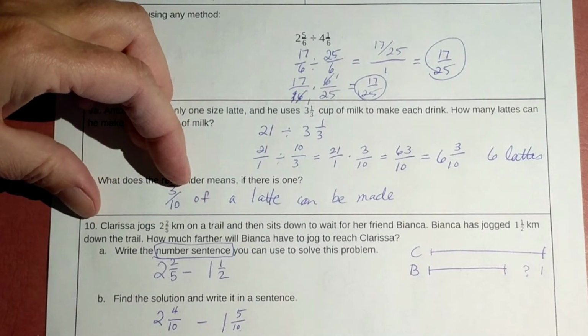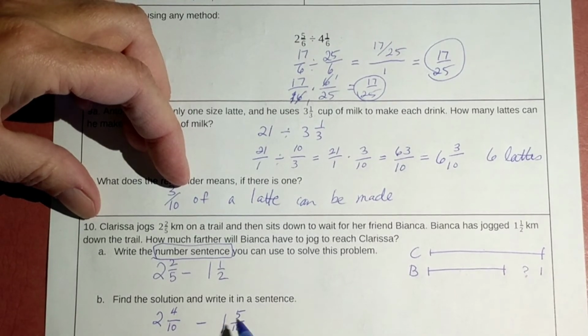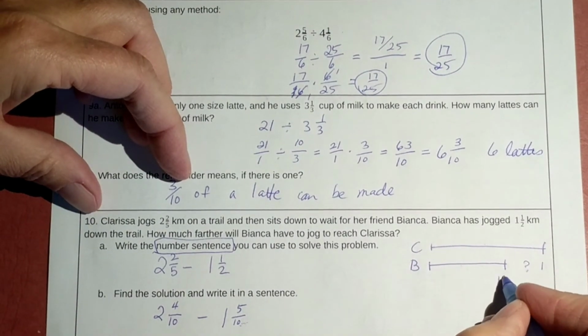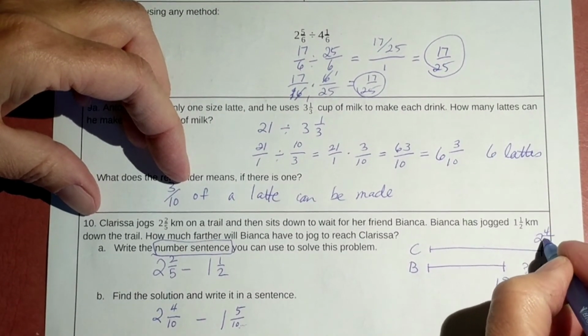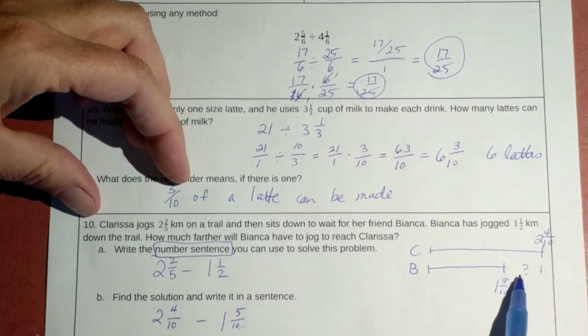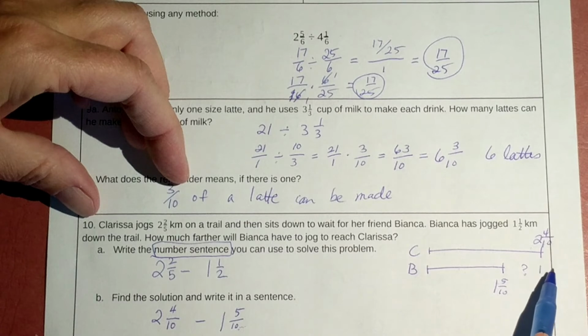So we are going to need to, there are different ways you could use mental math. You could say, hey, to get up to 2, I would need another 5 tenths, and then I need another 4 tenths to get up to this. So this is 1 5 tenths. This is 2 4 tenths. So I'd need another 5/10 to get up to 2, and then another 4/10 to get up to 2 and 4/10. So that's another 9/10.